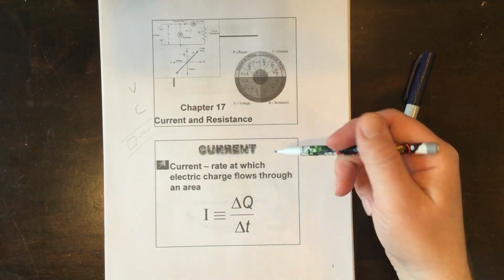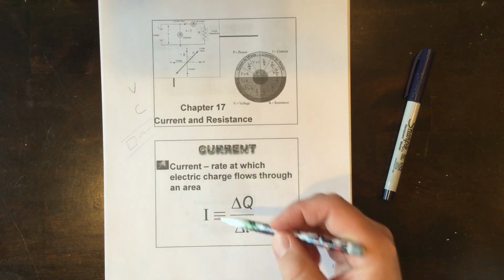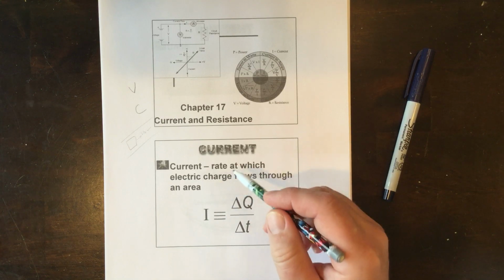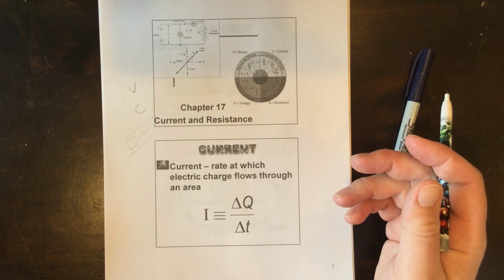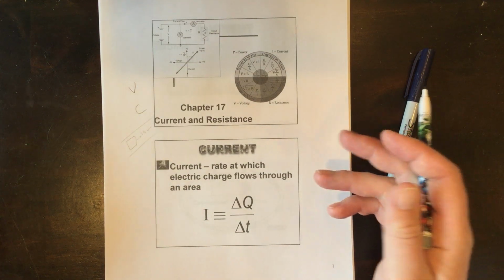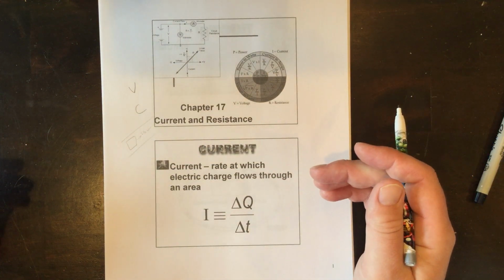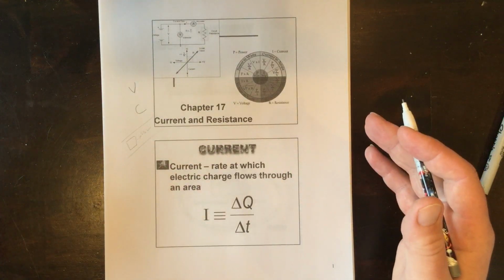Okay, so anyway, here it's the rate at which electrical charge flows through an area. The three, like the equal sign with the extra one, just means it's defined as. So at some point, whenever we have an equation or whatever, somebody has to define something as something. So a force is defined as blah, blah, blah.